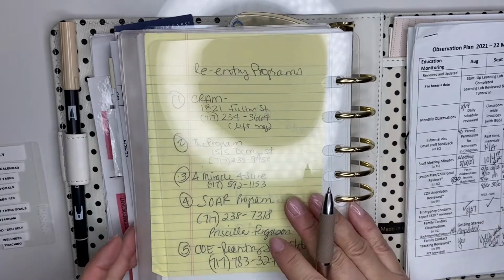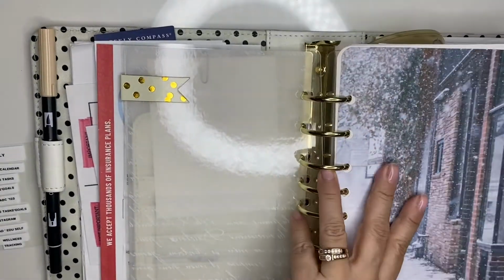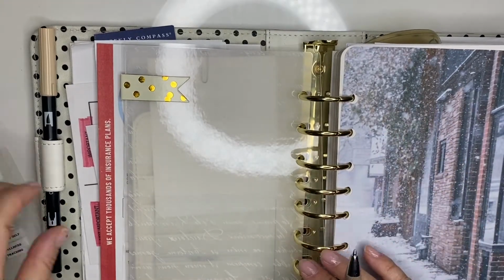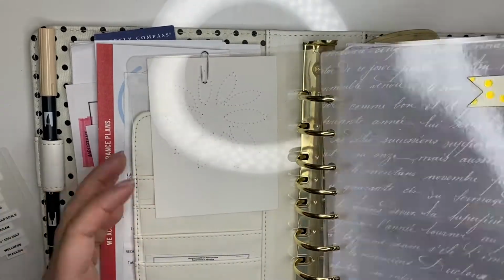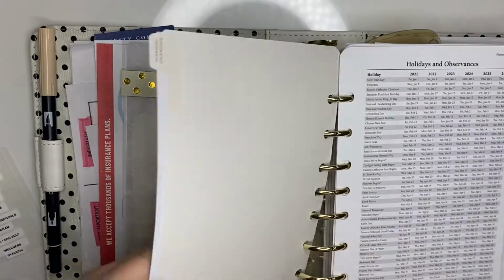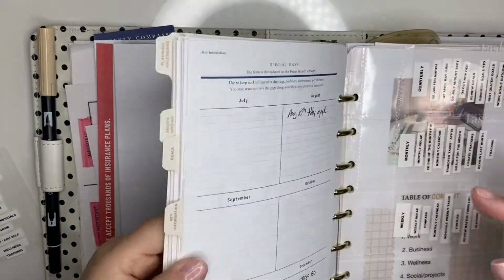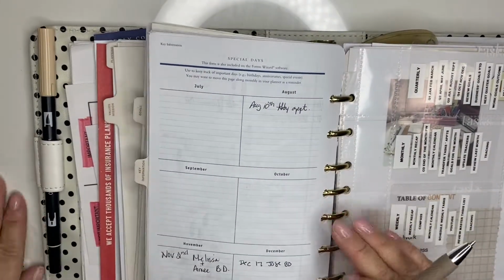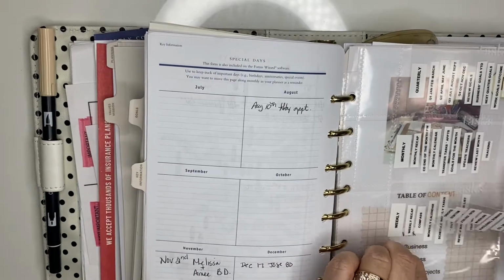Okay, guys, I am done with my planning, and Sunday I will do a video on my weekly planning. I want to get on that again. Put my card back.